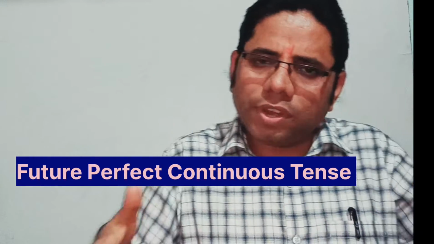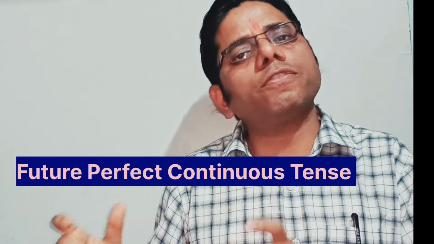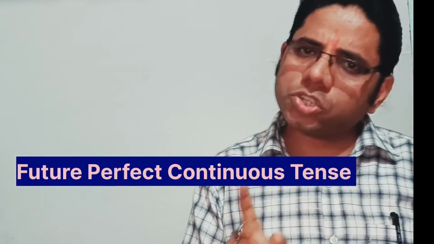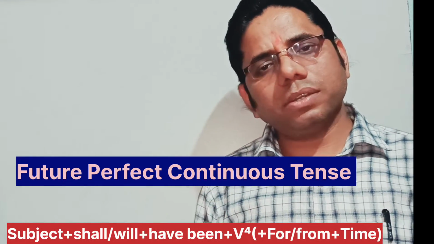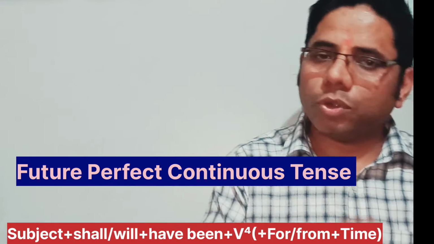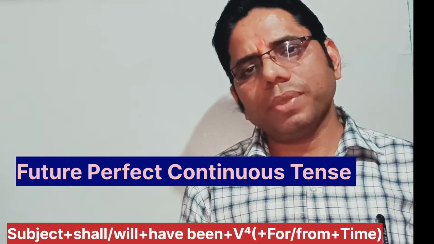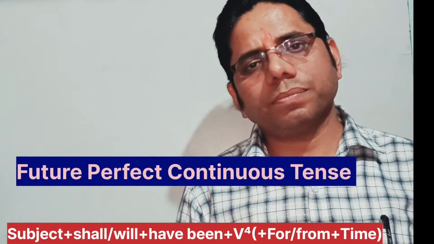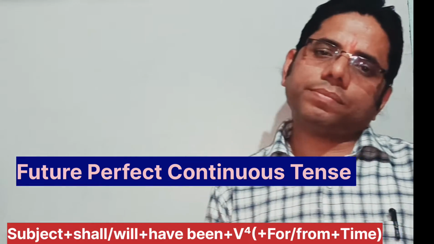And now the last part is future perfect continuous tense. You have to be very careful when you are making a sentence related to it. At first you have to use subject, after that shall or will. Then, as I told you, you have to use have, not has. Then you have to use been. Then after that you have to use V4.